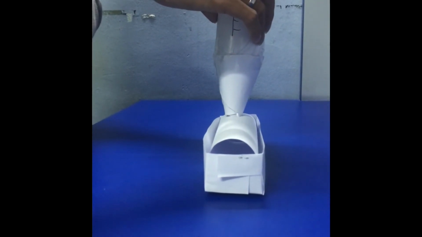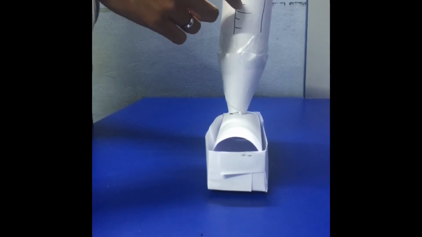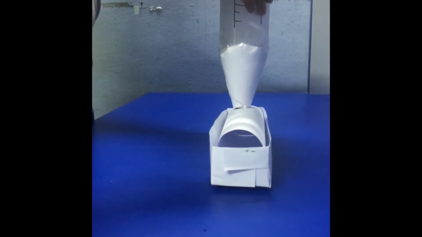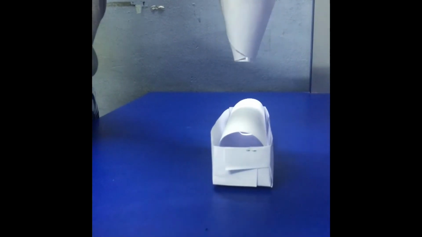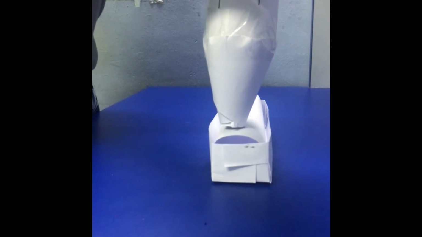After that, don't forget to lock the button of the hammer and record the reading of the rebound number. And last but not least, the experiments are repeated on several different locations to obtain the average value.